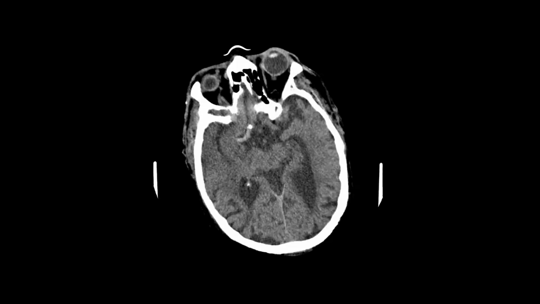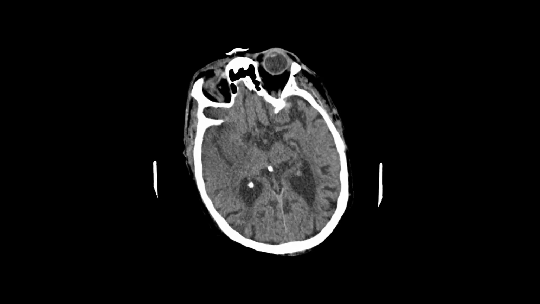So let's take a look at 3 example cases that we have. Let's take a look at the first case. So first, I'll scroll through the CT and you can have a look.